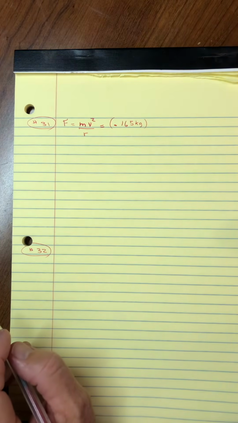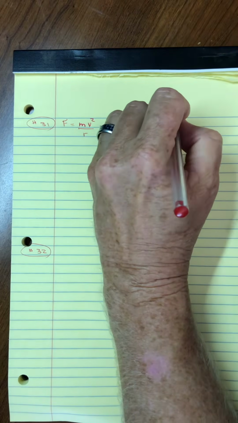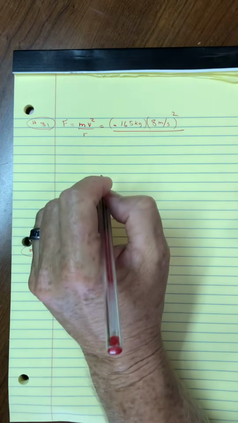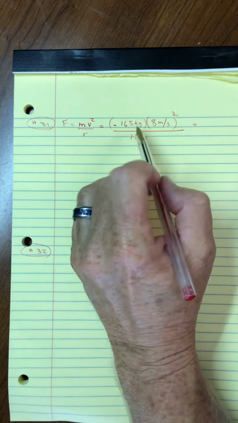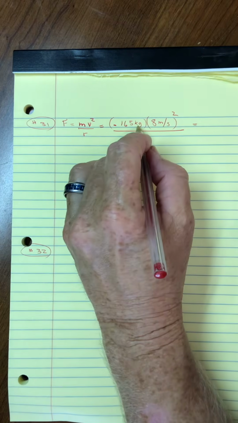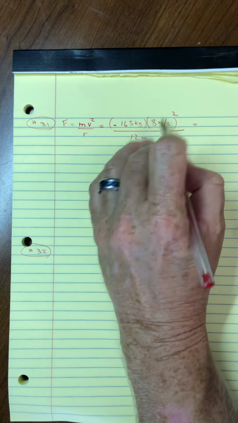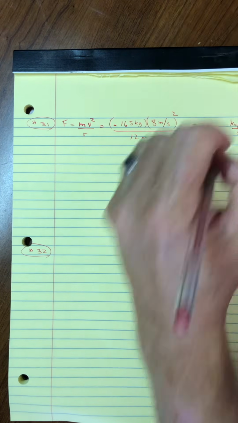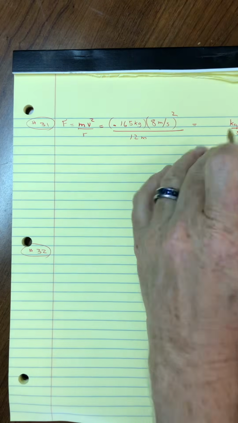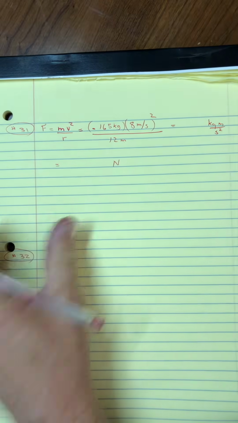Then I take the speed of 8 meters per second and square it, and then divide it by a radius of 12 meters, and you'll see that I will get a kilogram. Now this meters squared, one of the meters will go away, so this will be a kilogram meter over a second squared, which is a newton. So I'll just put a newton right there for the units.